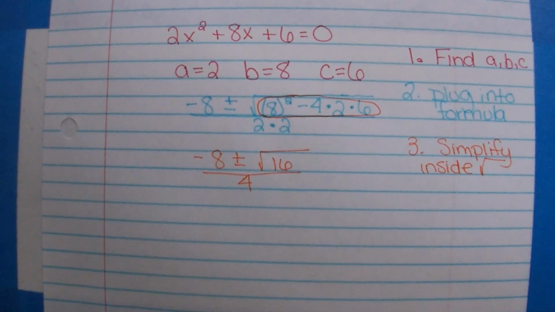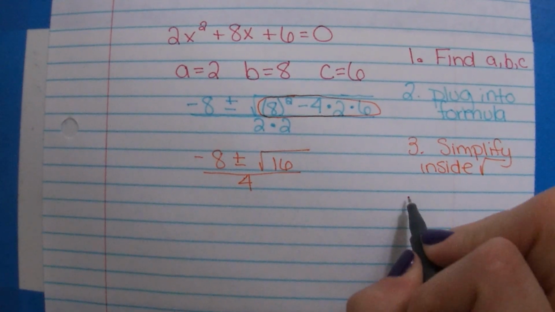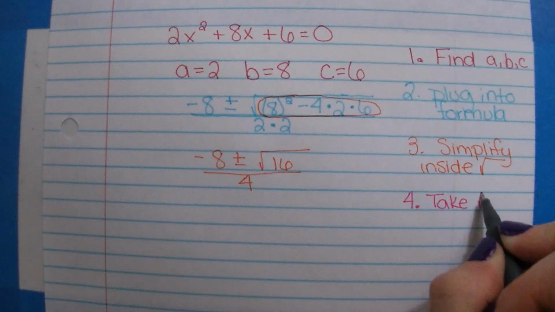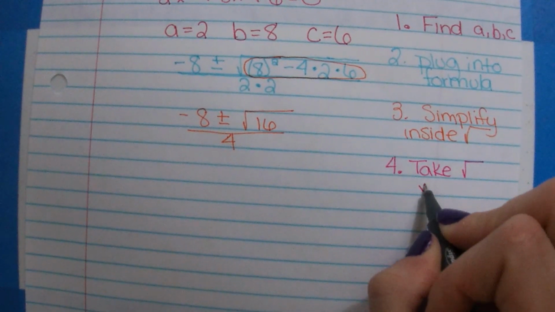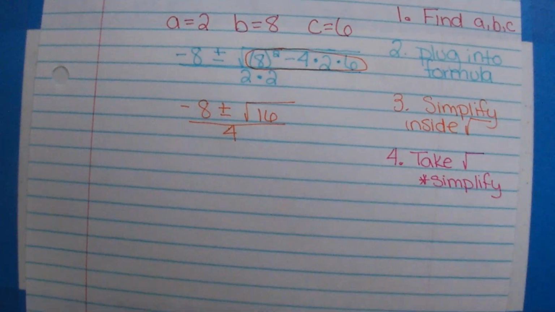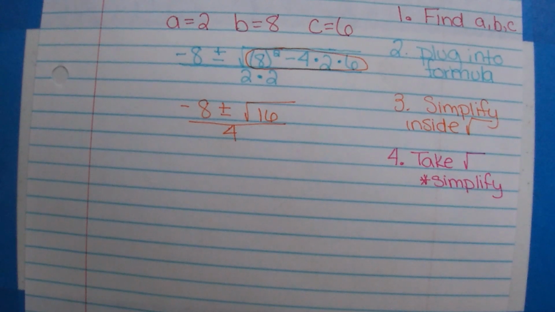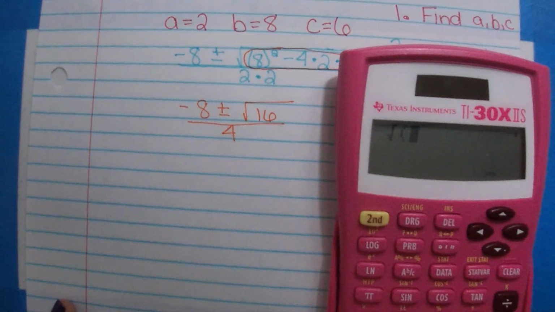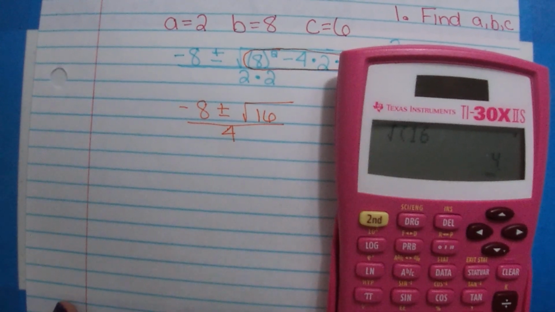Okay, our next step is going to be to take the square root. Now, when we are taking the square root, that might just be that we're prime factoring and simplifying the square root. But in this case, right, the square root of 16 is 4. And again, in your calculator, you could do second x squared 16.